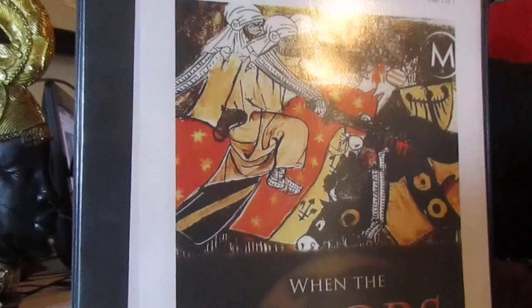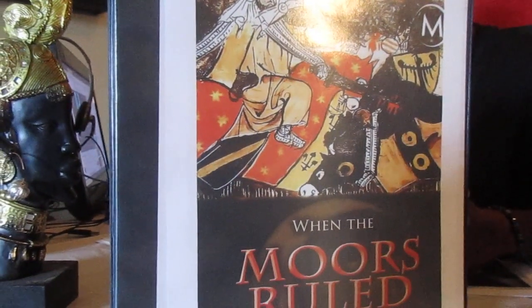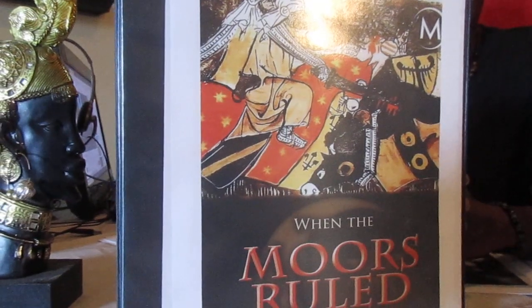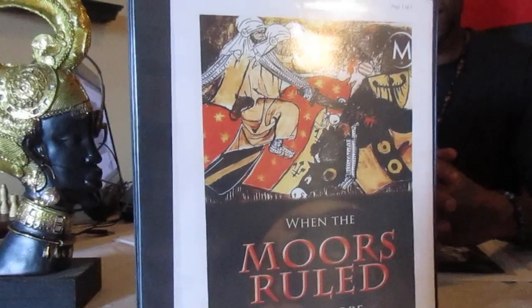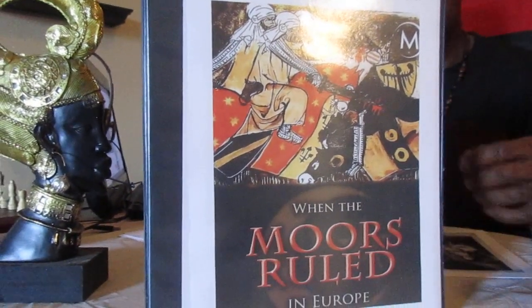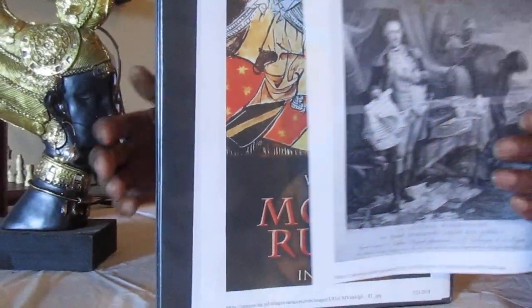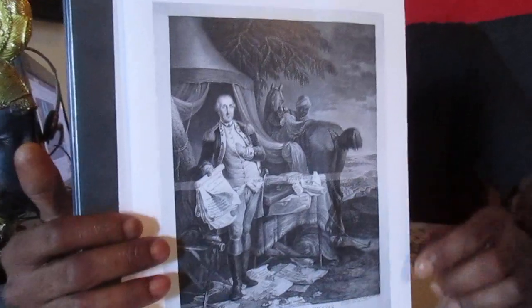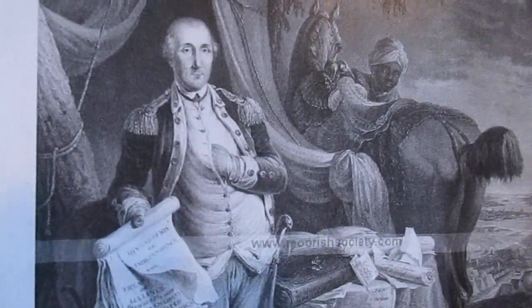General Washington at one point in time did own several hundred slaves. That is a fact. But we're not going to talk about slavery. We are going to discuss that there are historical paintings and pictures of George Washington with a Moor. And in this picture, this African with a fez or a turban is not a slave, because a slave was not allowed to wear a turban or a fez.